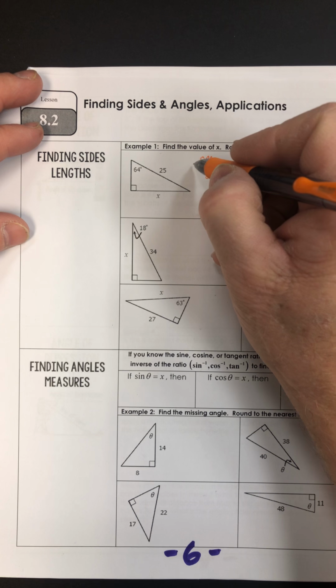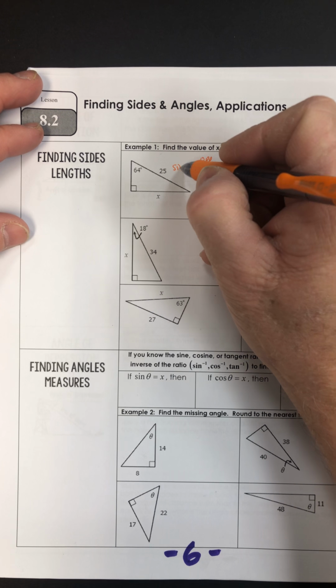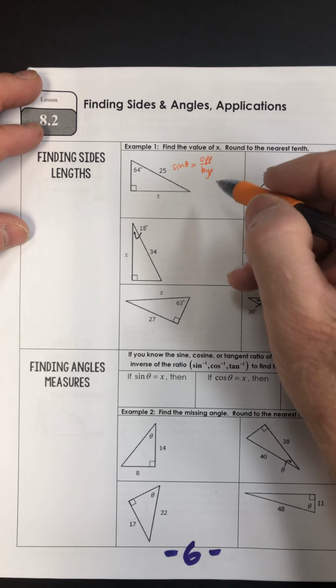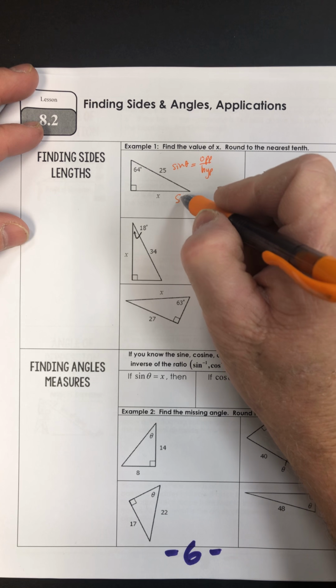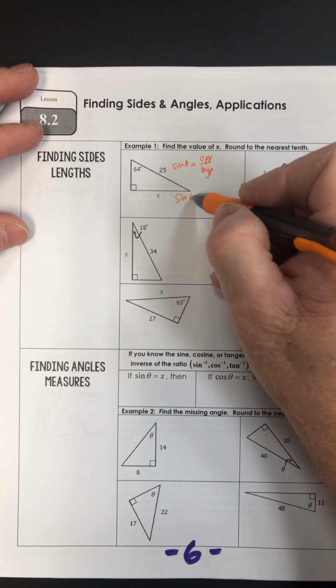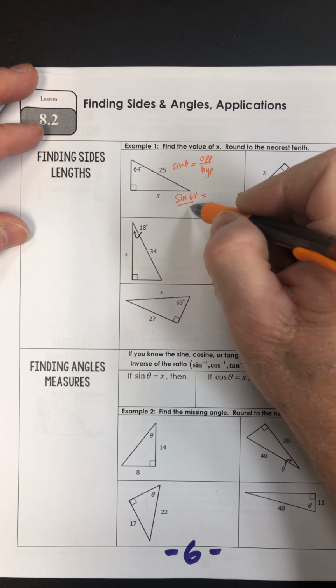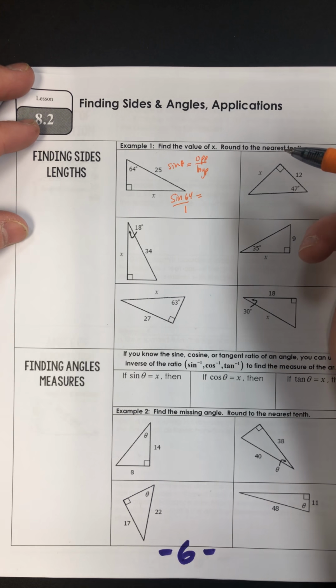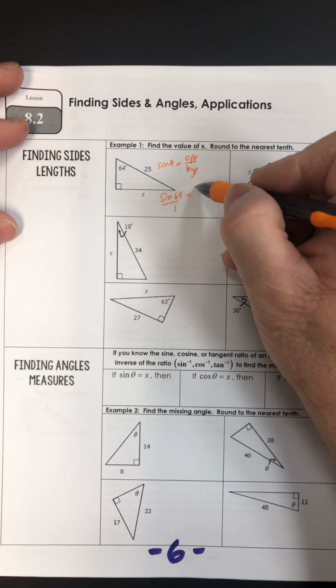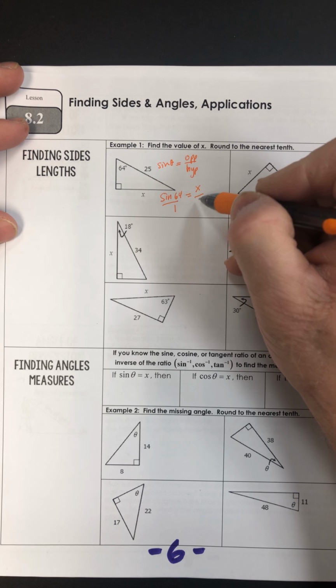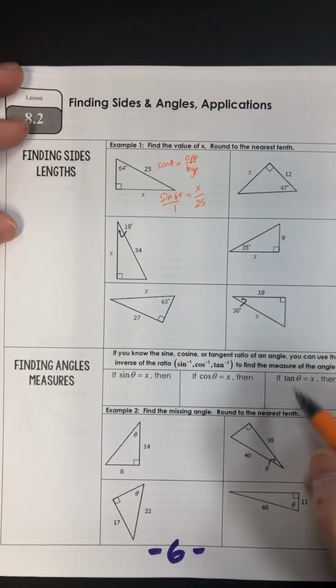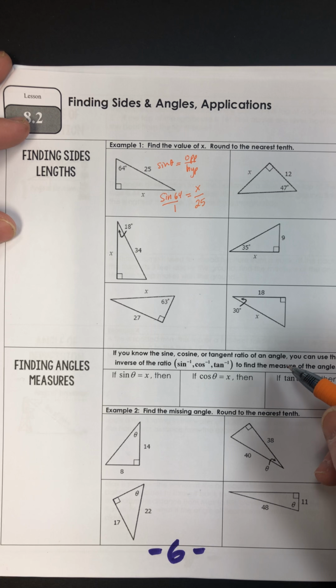What ratio is that? That is sine. So we set up the equation as sine of 64, over 1 to make it a fraction, equals the side opposite, x, over the hypotenuse, which is 25. Now we have it set up.